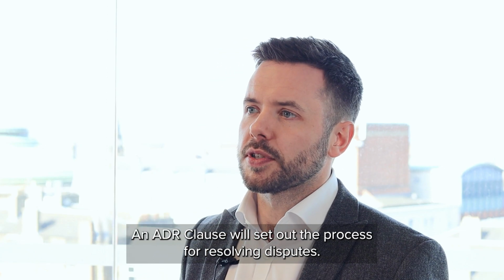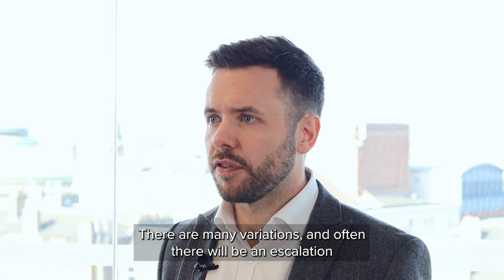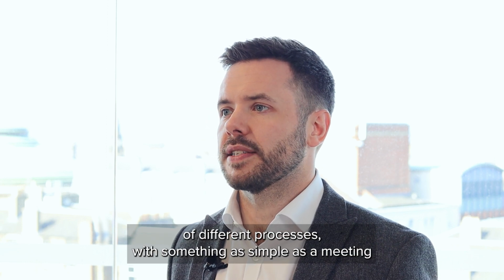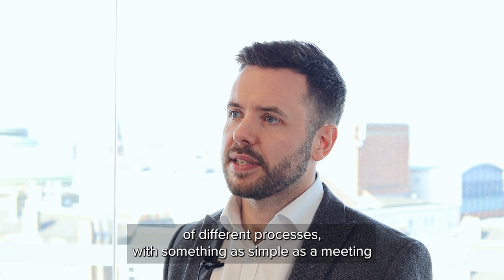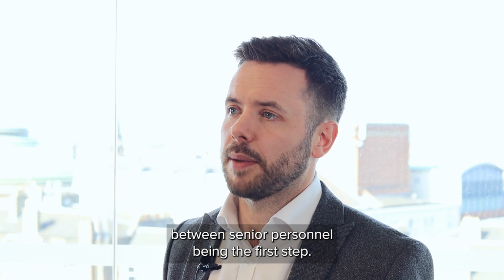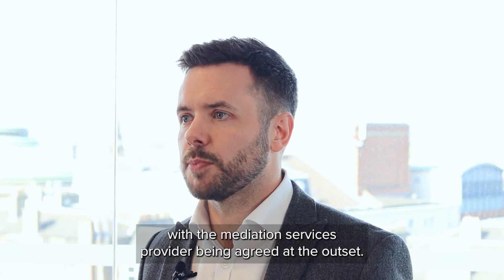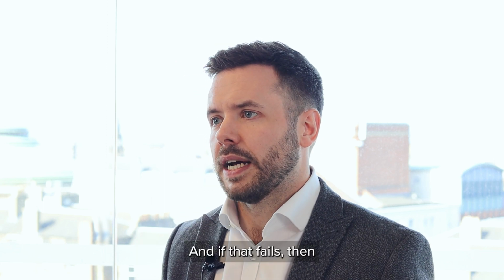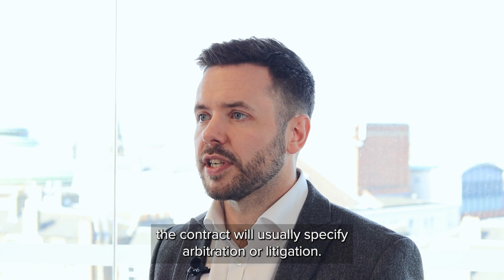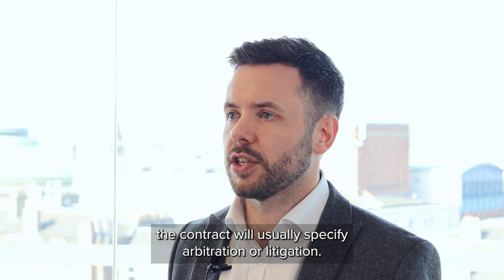An ADR clause will set out the process for resolving disputes. There are many variations, and often there will be an escalation of different processes, with something as simple as a meeting between senior personnel being the first step. There then might be a requirement to use mediation, with a mediation services provider being agreed at the outset, and if that fails, then the contract will usually specify arbitration or litigation.